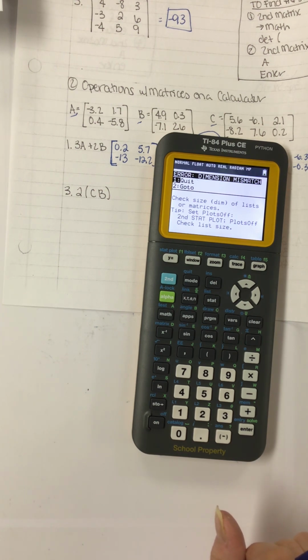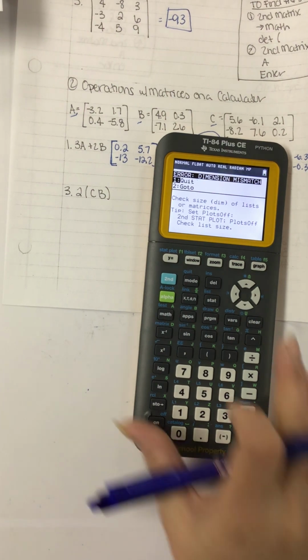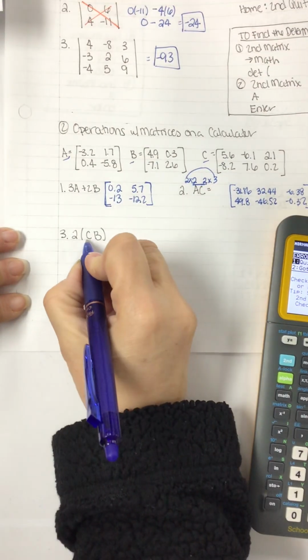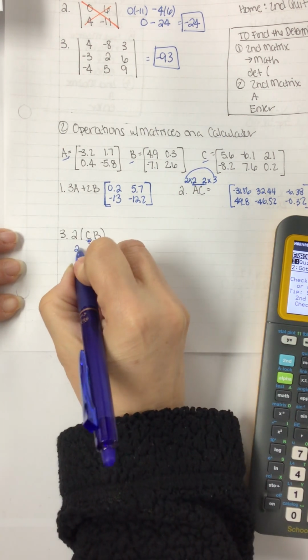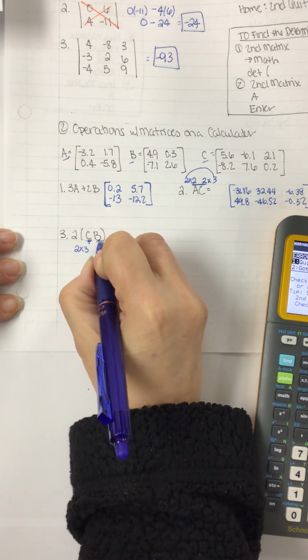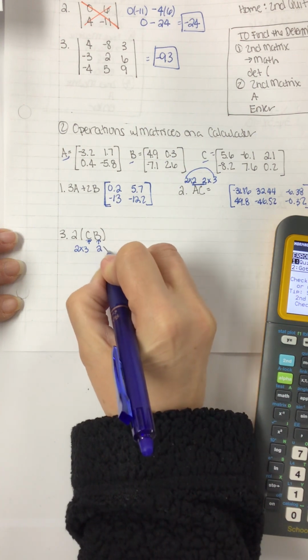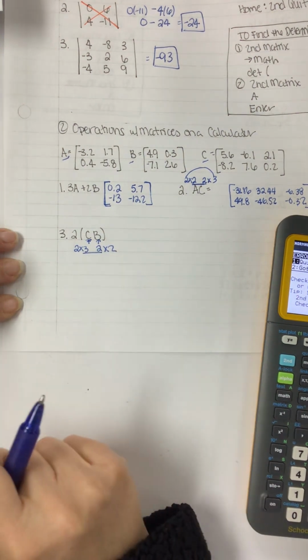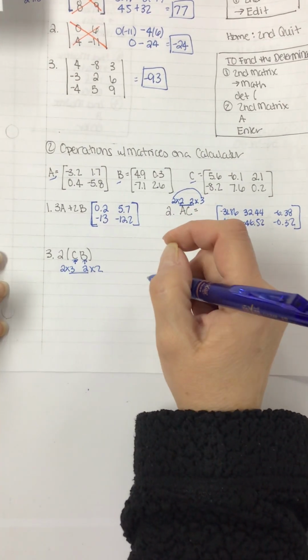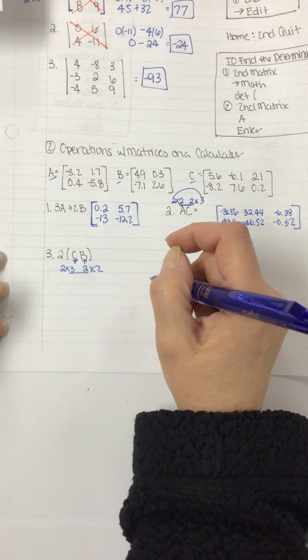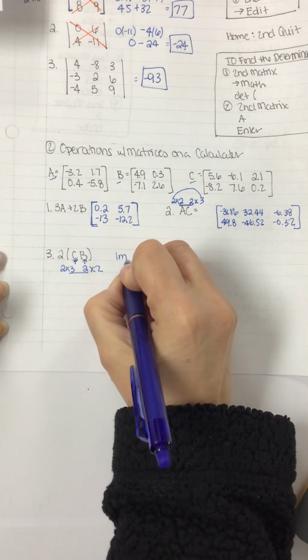It says check size DIM, which, what do you think that means? Dimensions of lists or matrices. Well, what is the dimensions of C? And what's the dimensions of B? Do those agree? So my answer, what do you think my answer is supposed to be? Impossible.